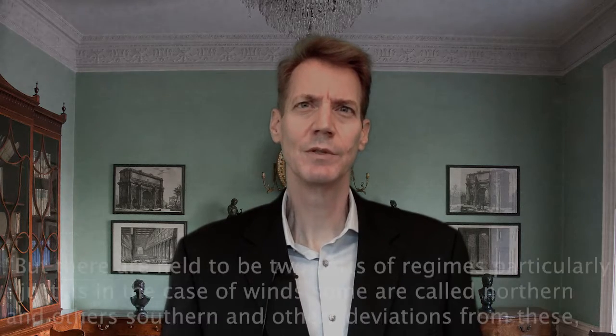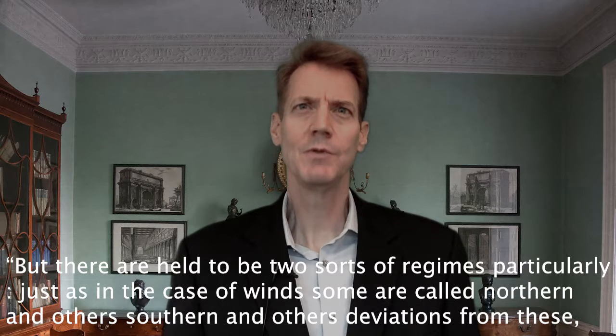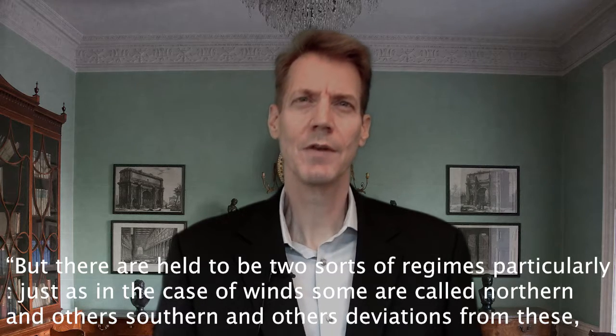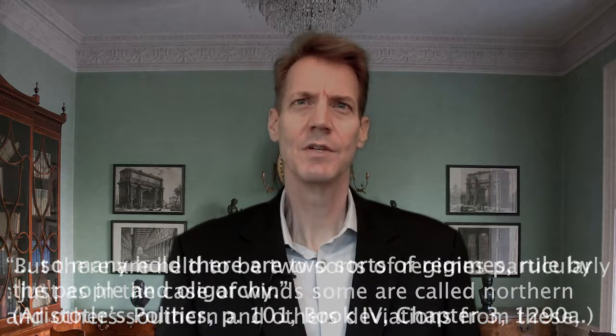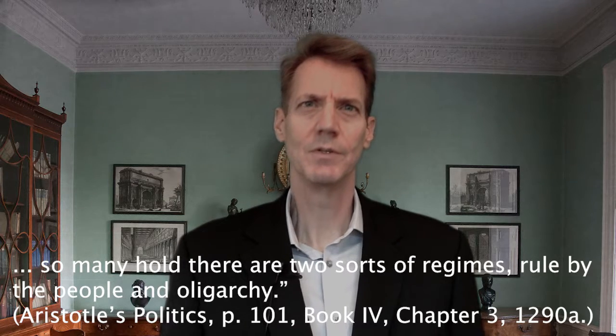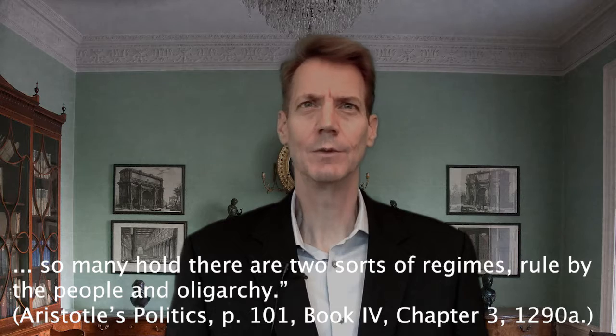Aristotle continues with the same methodology that he used before in discussing human beings as, in some ways, objects of nature. Since, as we've seen, it lies in the nature of human beings to be social creatures, cities are natural growths. It follows from this that the different kinds of political arrangements are also developments from nature. Aristotle thus regularly draws analogies between the natural world and the political one. For example, we read, quote, "But there are held to be two sorts of regimes particularly, just as in the case of winds, some are called northern and others southern, and others deviations from these. So many hold that there are two sorts of regimes, ruled by the people and oligarchy," end quote.